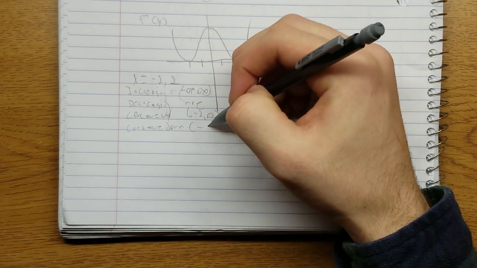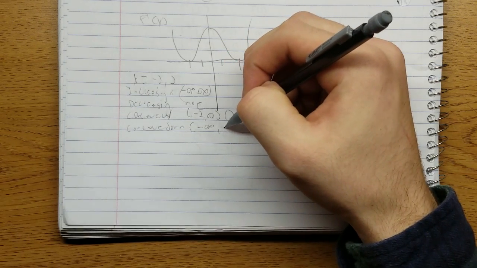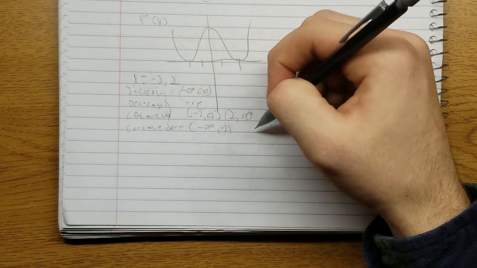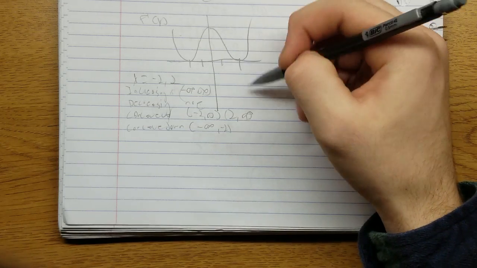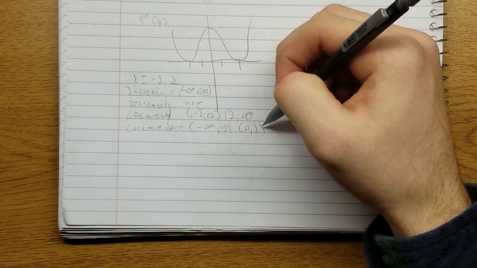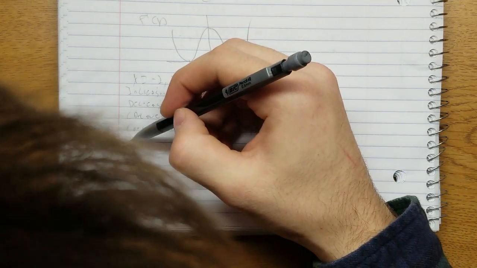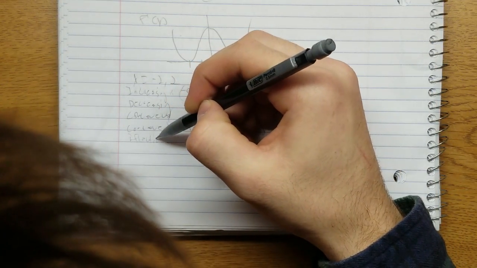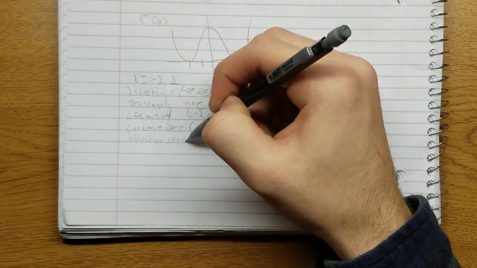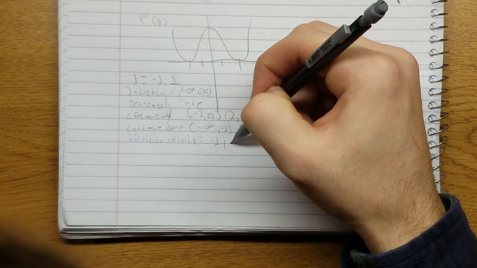And it's concave down from negative infinity to negative 2 because it's decreasing, and decreasing again from 0 to 2. Now the concavity does change here, so we know that we have inflection points. x equals negative 2, 0, and 2.